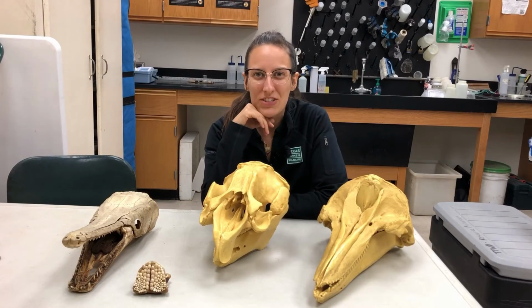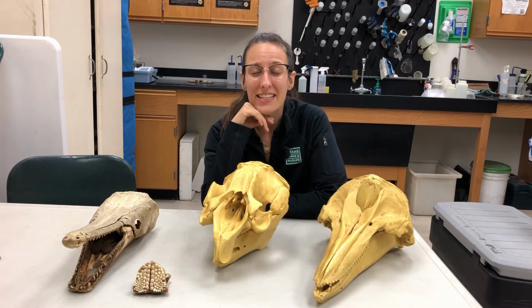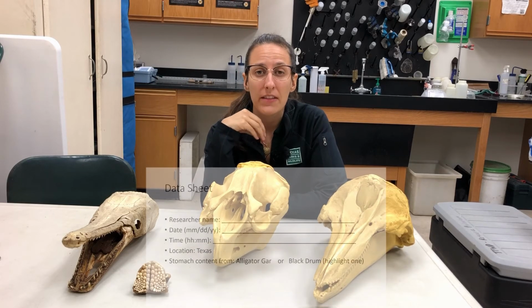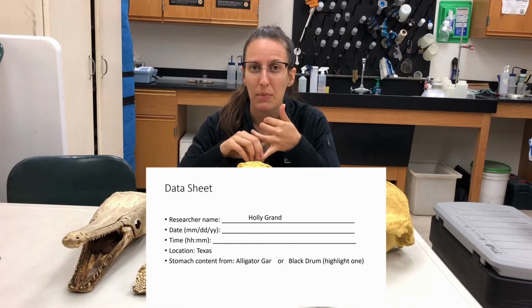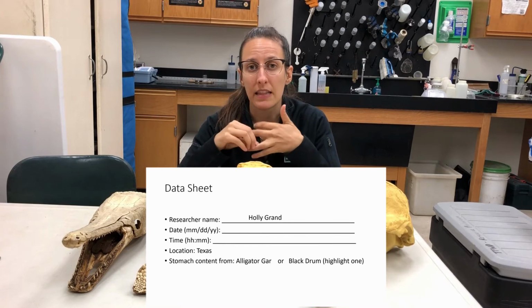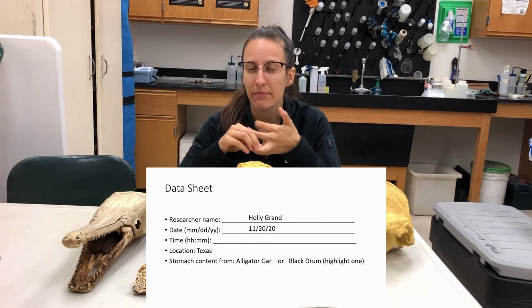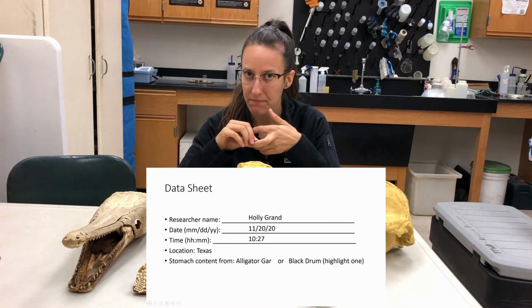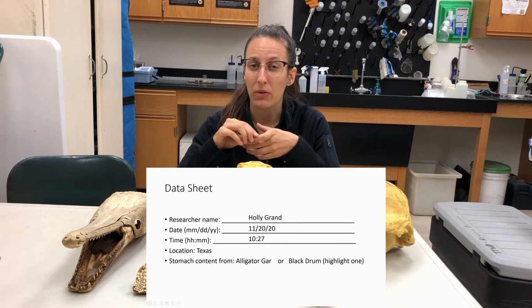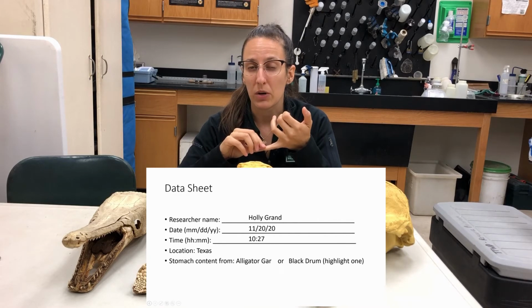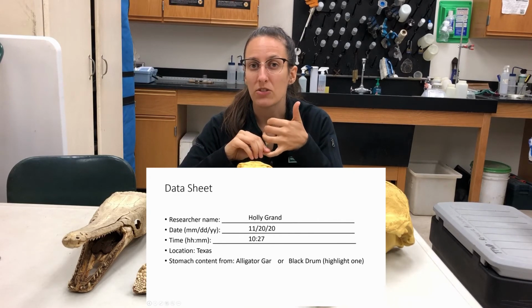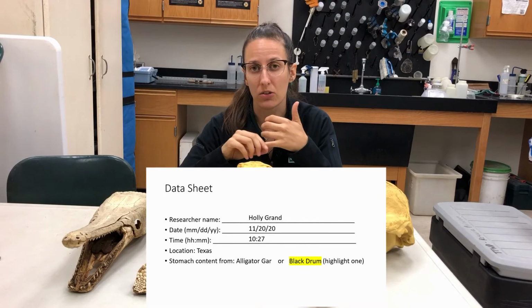All right, so we just took a look at our alligator gar stomach, and it's time now to move over to our black drum. So we're gonna fill out the same exact data sheet. So we wanna include our name up at the top. The next thing that we'll have is our date, and then the time, followed by location, which I've already filled out for you. And then because we're working with a black drum this time, you'll want to make sure that black drum is either highlighted or circled somehow.